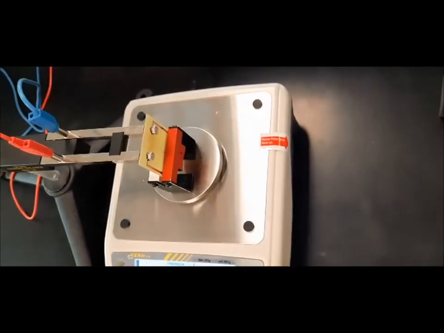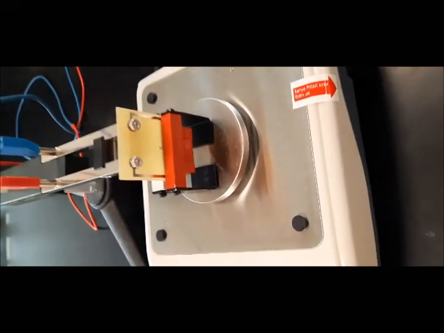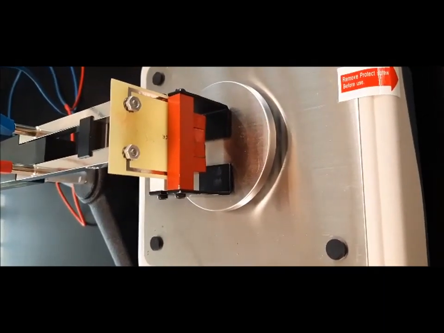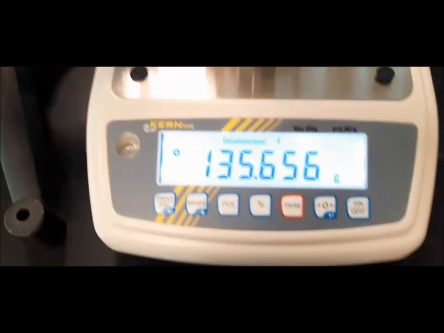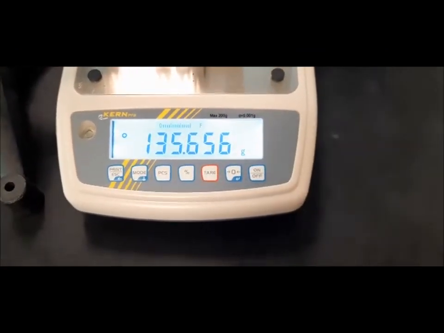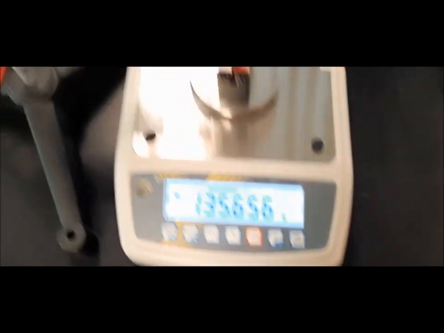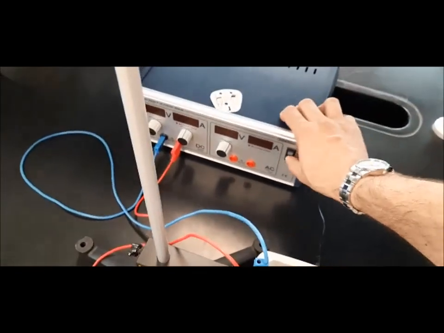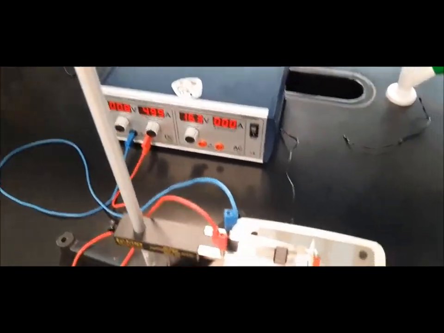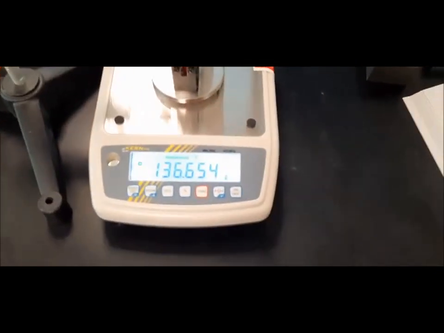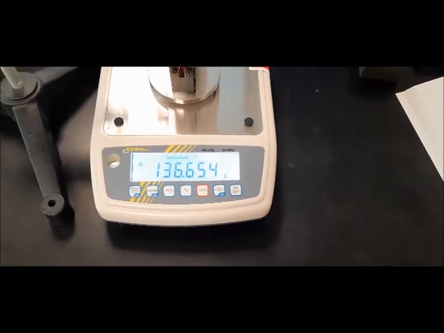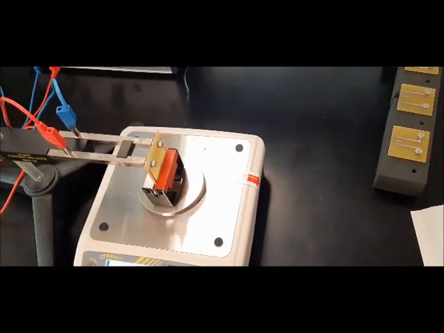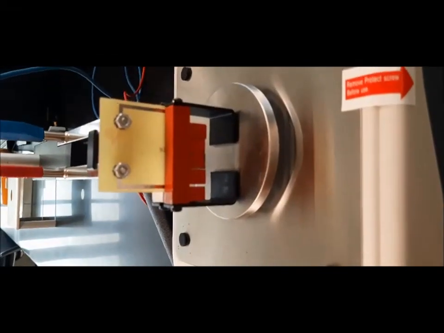Okay, let's go for the fourth piece. 4 pieces are now mounted, and when the current is 0, the reading of the balance is 135.656, and when I turn the current on, 5 amperes, the reading is 136.654. I will add a 5th piece now. 5 pieces.